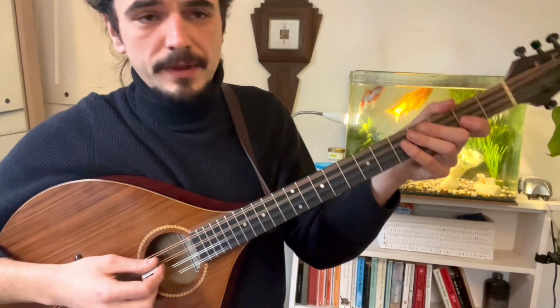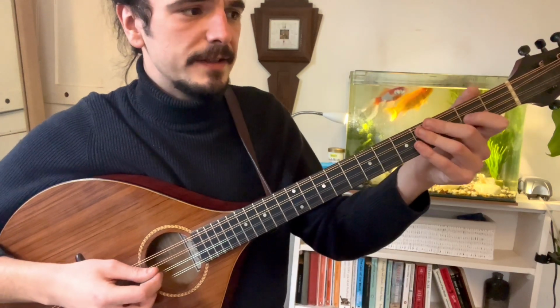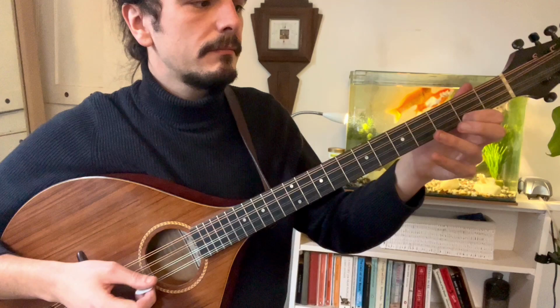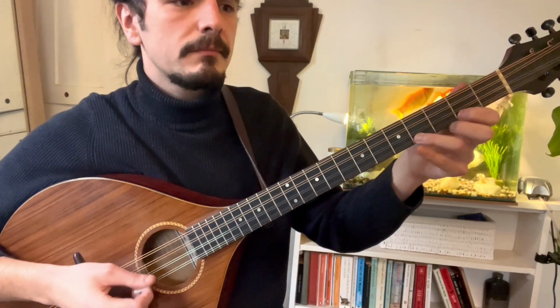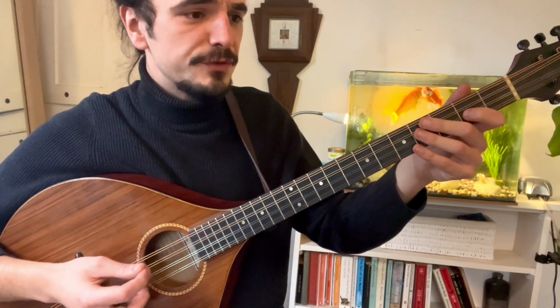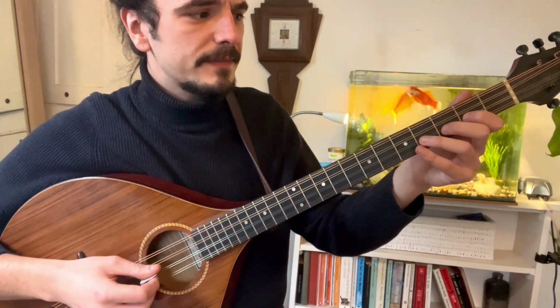If you're feeling good on that first line of melody, let's look at the second. It sounds like this. We'll maybe cut that into two sections. The first one starts on open A. Sounds like this.